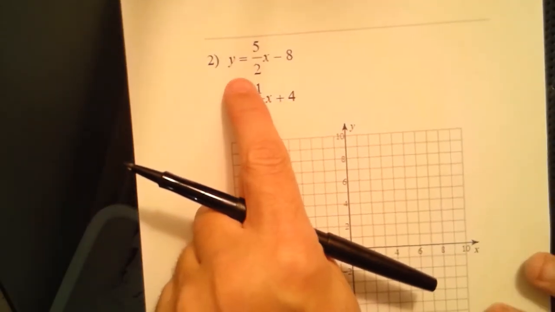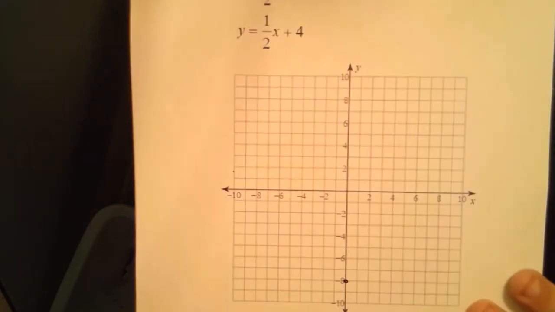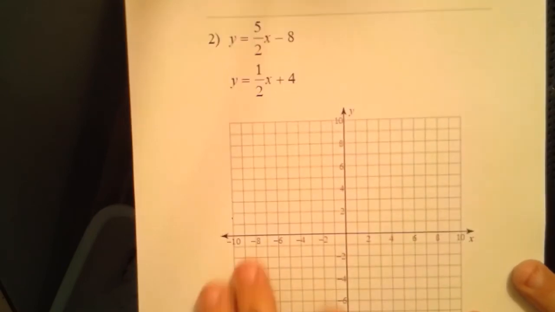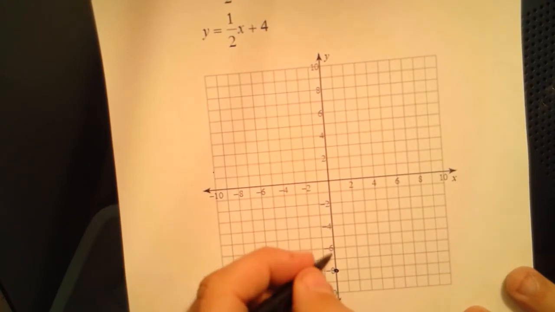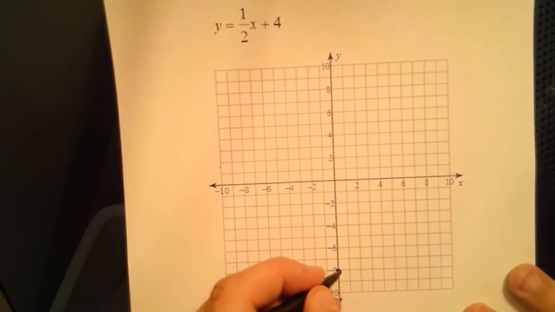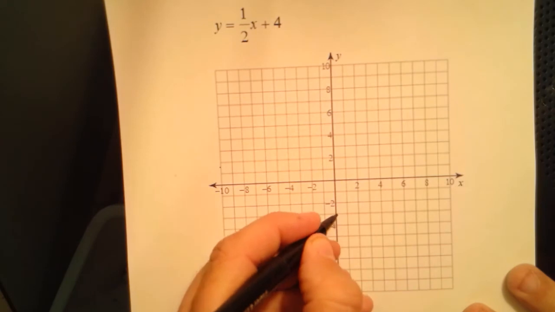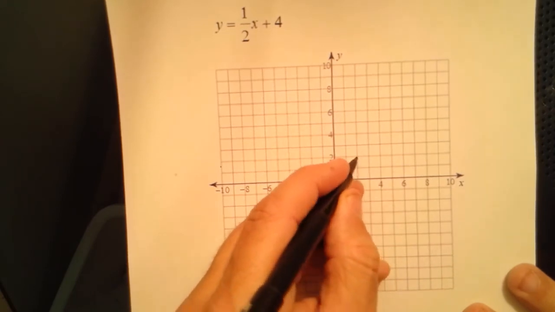Here's our next problem. Slope-intercept form, we're going to start here at -8, right here at the bottom. Then the rest of it says a 5/2 slope. That means I'm going to go up 5 and to the right 2. So from this point, we go up 5, 1, 2, 3, 4, 5, and to the right 2, 1, 2.